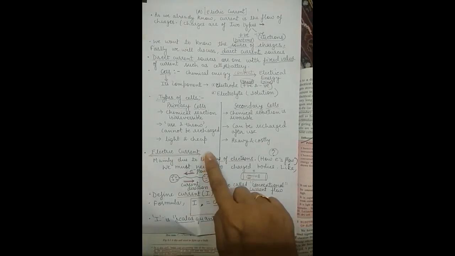After that, we talked about primary cells and secondary cells, how they are different from each other. Primary cells can't be recharged. They are kind of irreversible, whereas secondary cells can be recharged, and the reaction which takes place in them is a reversible reaction. Then we came to the main concept of the chapter, that is electric current.